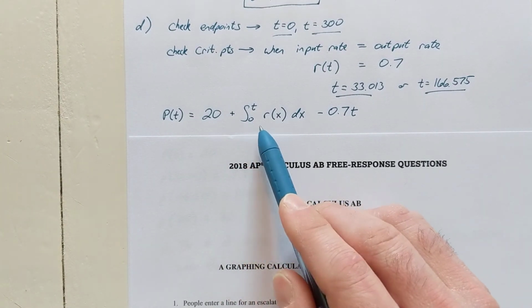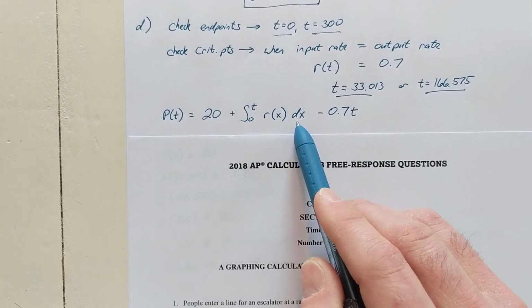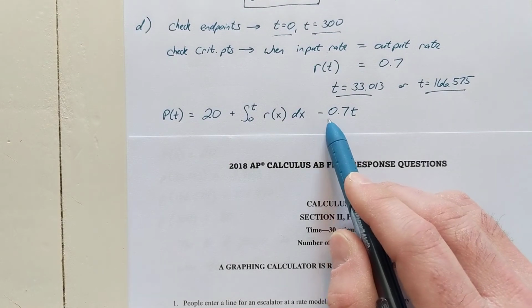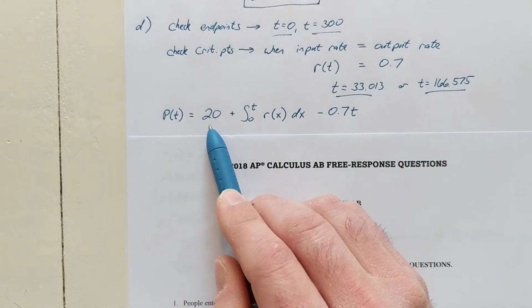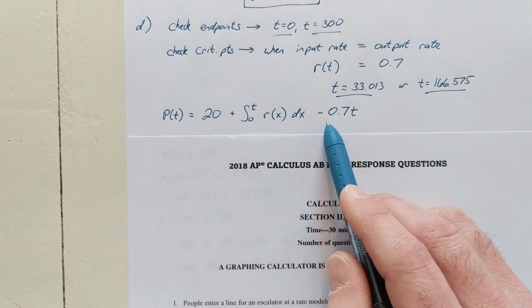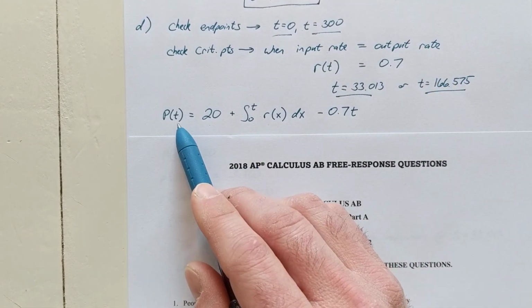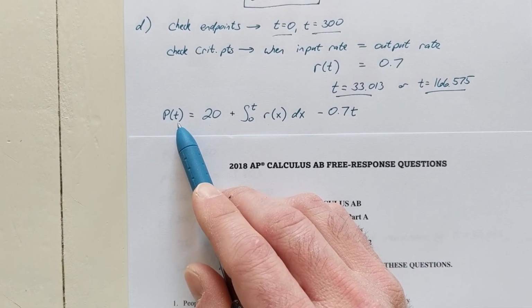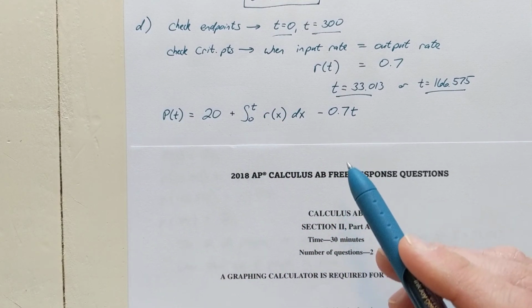We're going to add to that the integral from 0 to t right here of r of x dx. And then we're going to subtract a 0.7t from that result. So this is the number we started with, plus the number that got into line, minus the number that got out of line. So that'll give us right there the number of people in line at any time value t. All right, and from there then, everybody, let's take a look at what we got.